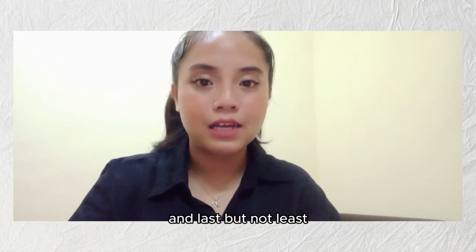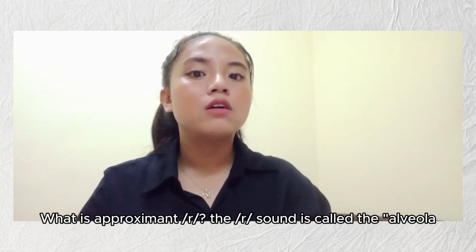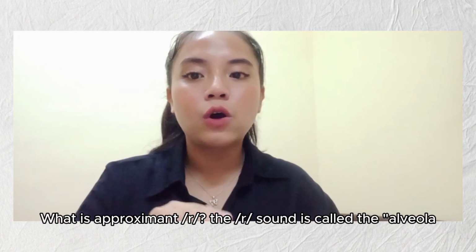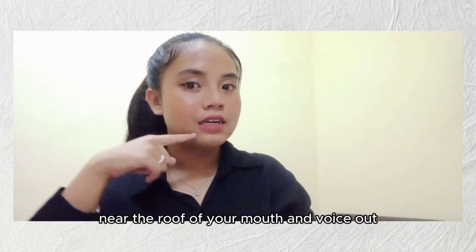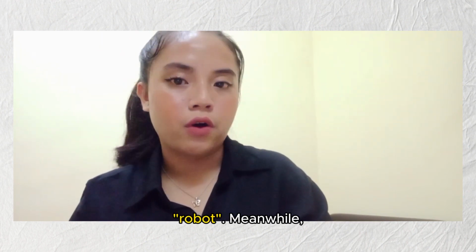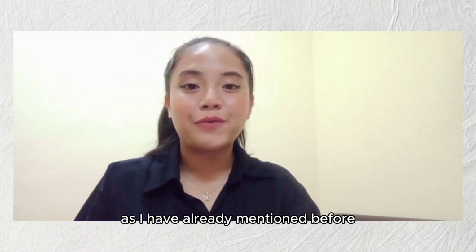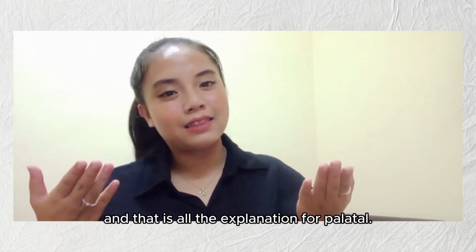And last but not least, the approximant. What is the approximant R? The r sound is called the alveolar approximant, which means that you put your tongue near the roof of your mouth and voice out. For example, robot. Meanwhile, as I have already mentioned before, is the y sound in yellow. I repeat, yellow. And that is all the explanation for palatal.